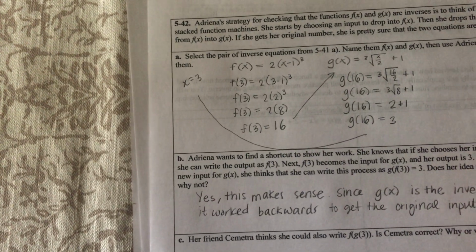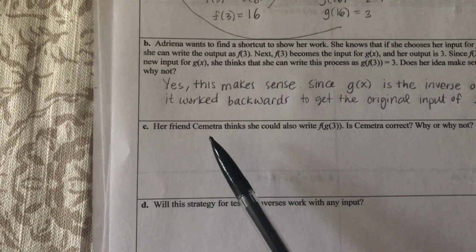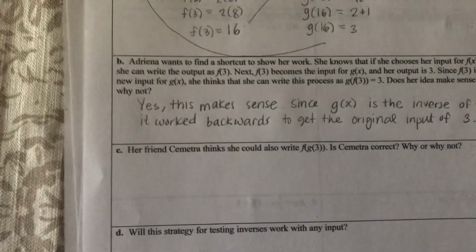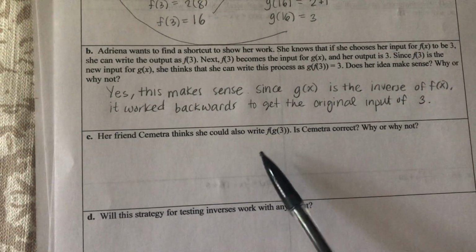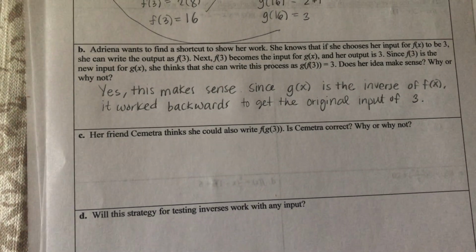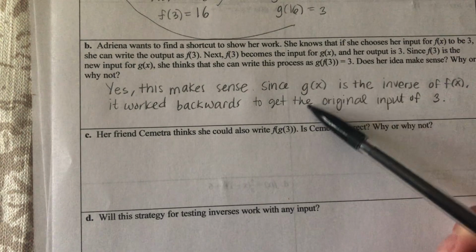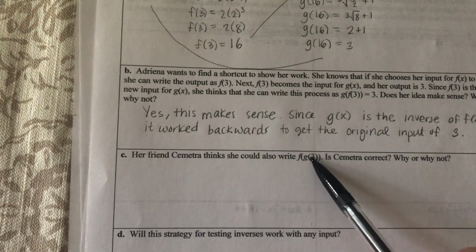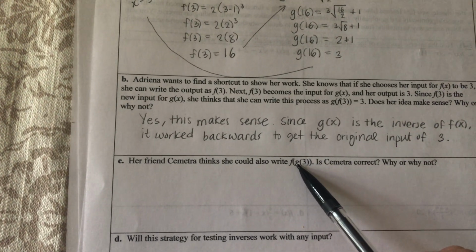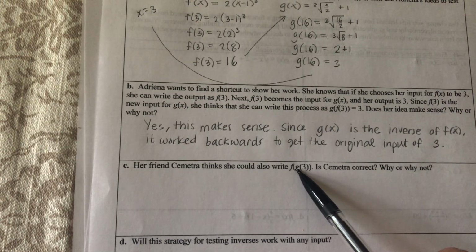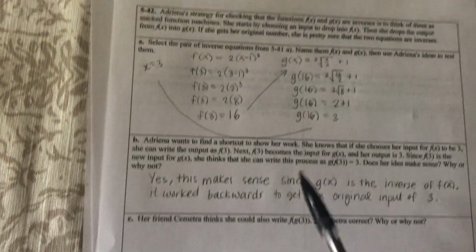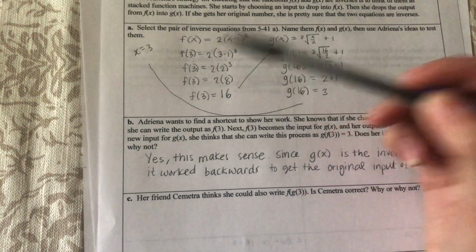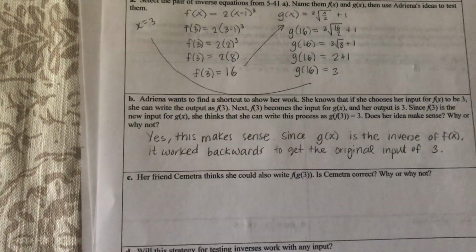Of 3. Her friend, such weird names, I have no idea how to pronounce this, Semitra thinks she could also write f of g of 3. Is she correct? Why or why not? So notice they look similar, but she switched the f and the g. So this means she's going to plug 3 into g, then she's going to take that output and plug it into f. Well, basically she wants to plug 3 into g first and then plug into f. So the reverse order, let's see if it works.